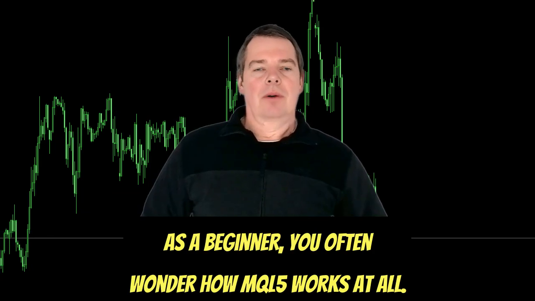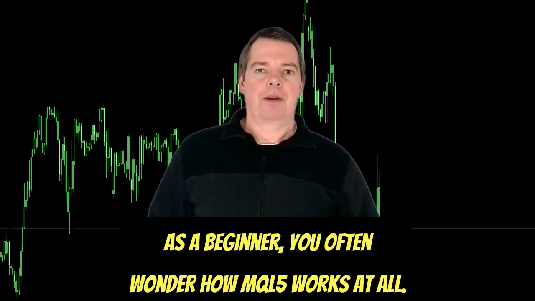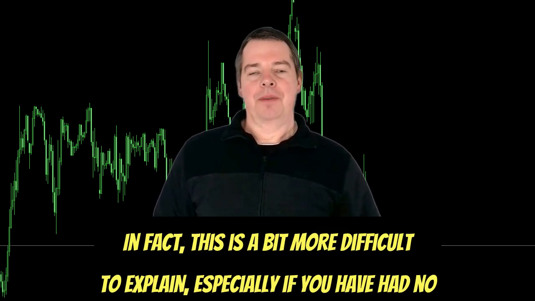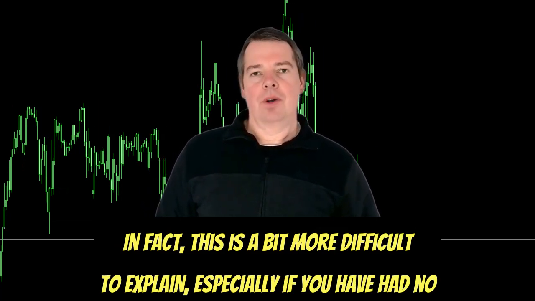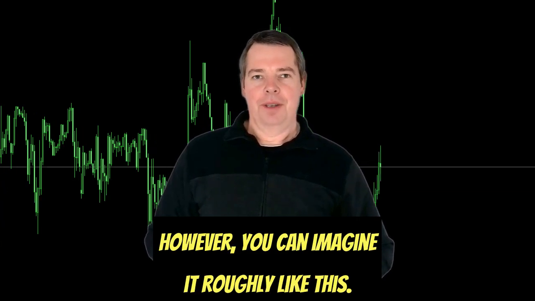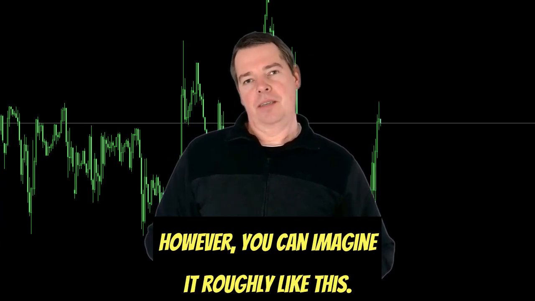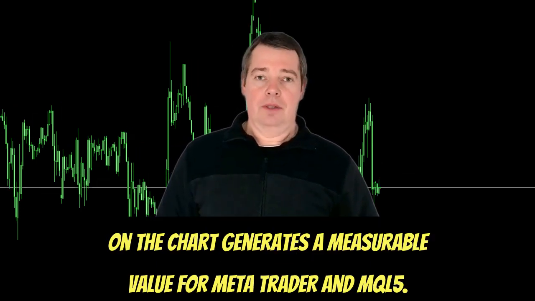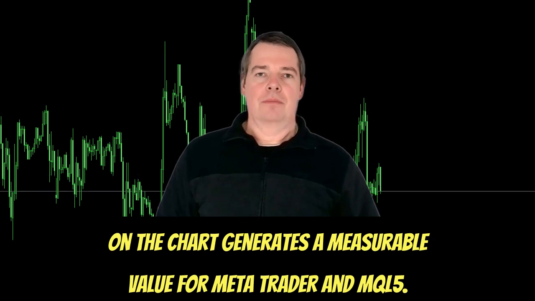As a beginner, you often wonder how MQL5 works at all. In fact, this is a bit more difficult to explain, especially if you have had no previous contact with programming languages. However, you can imagine it roughly like this. Every single element you can see on the chart generates a measurable value for MetaTrader and MQL5.